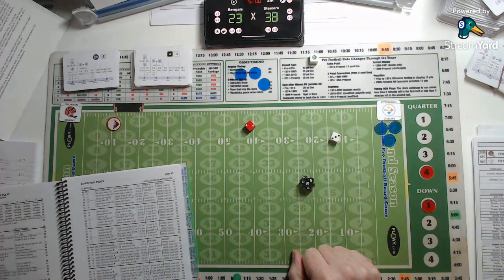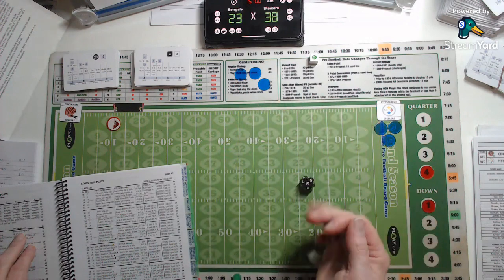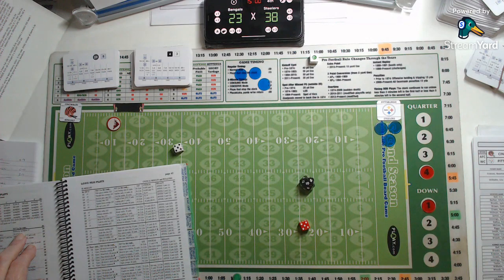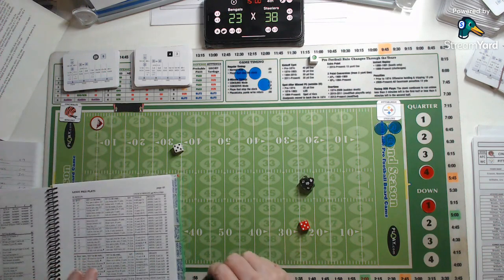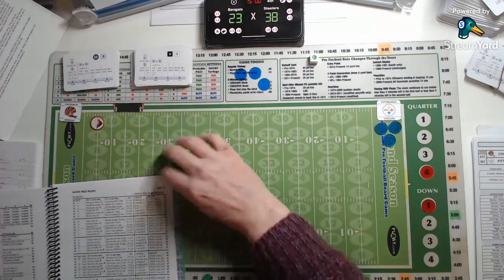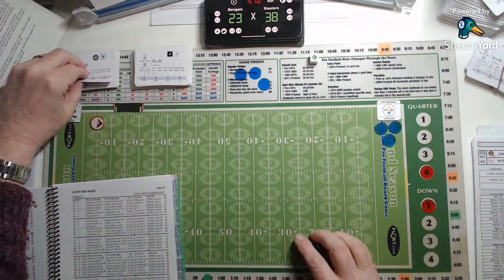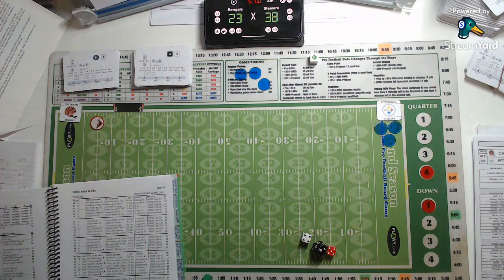Esiason drops back, looks for Tim McGee. So the play's broken up, it's incomplete, but there is a flag on the play. Holding on the offense. Half the distance to the goal. Replay, 1st down. So 1 minute remaining. And it's going to be 1st and 16 at their own 5-yard line.